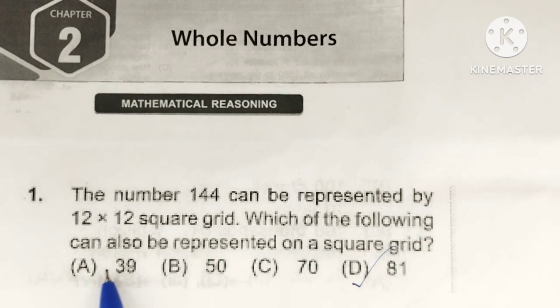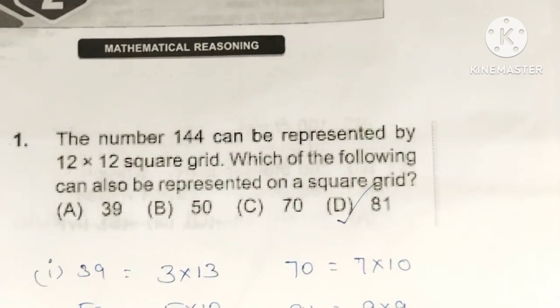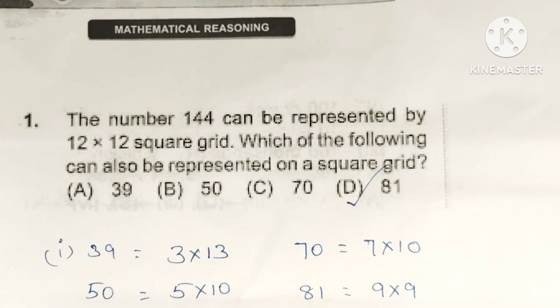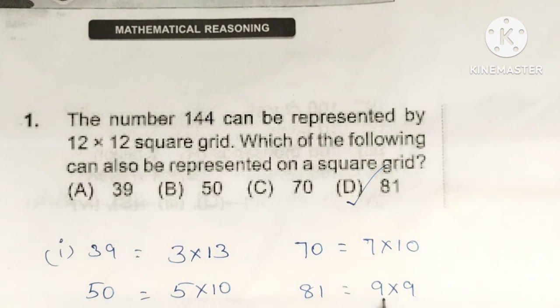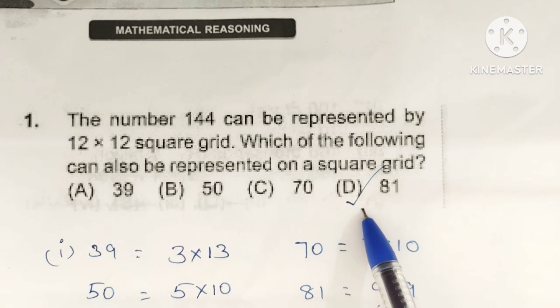Which of the following can also be represented on a square grid? Here given 39, 50, 70 and 81. In these numbers we have to check which number forms this square grid. So 39 means 3 13s, 50 means 5 10s, 70 means 7 10s and 81 means 9 cross 9. So 9 cross 9 is the correct option. It forms the square grid. So option D is the correct one.